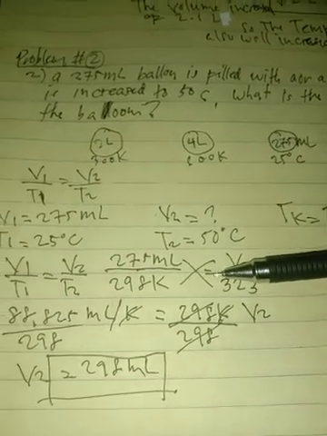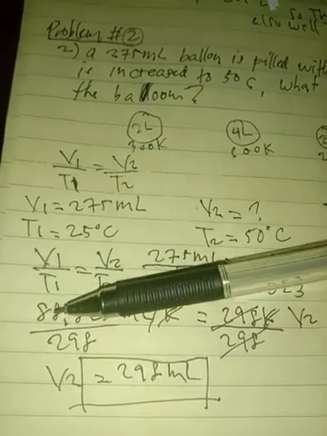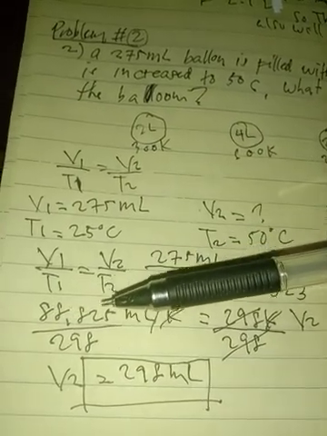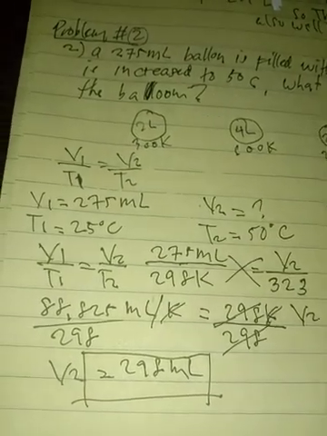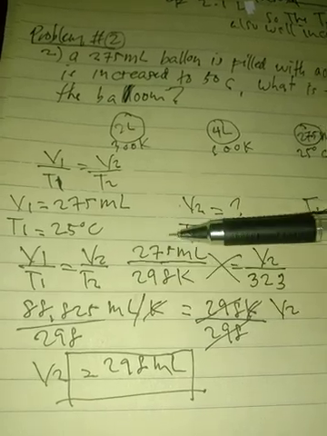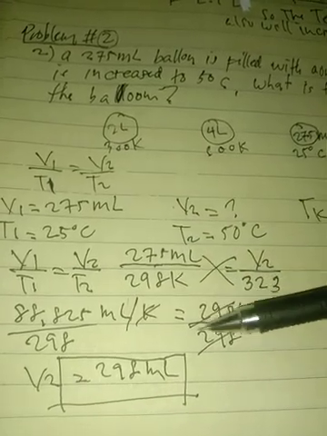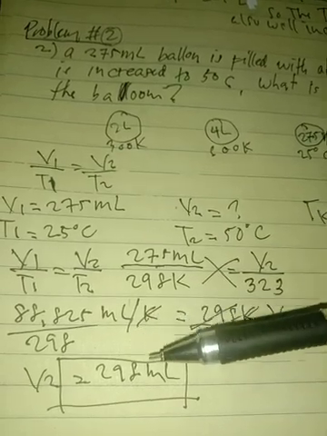Then we are going to cross multiply. So here 88,825 ml over 298. So cancel. Then our volume is 298 ml.